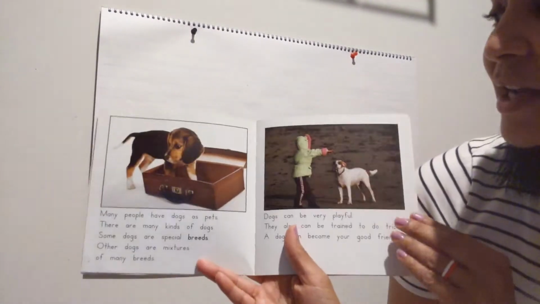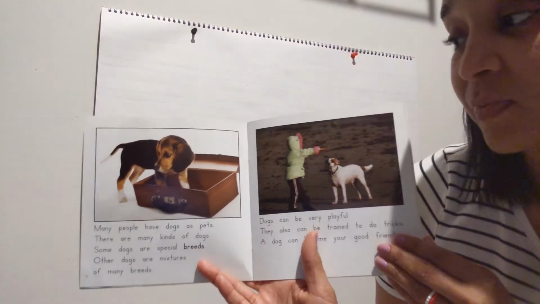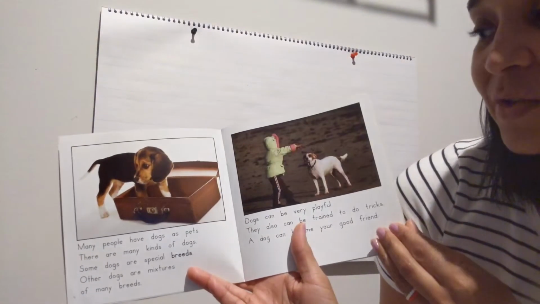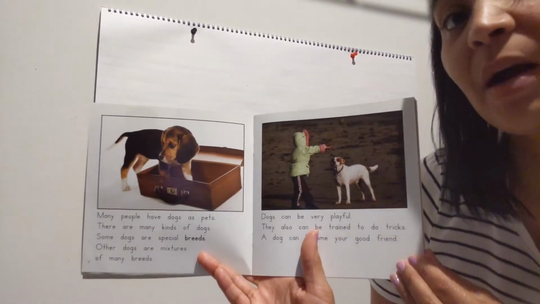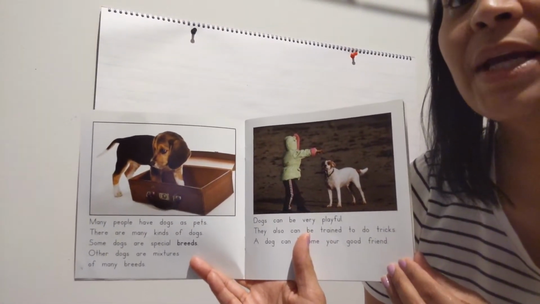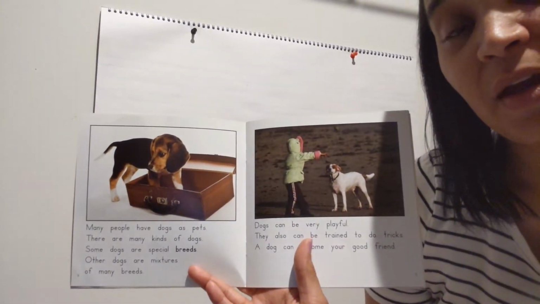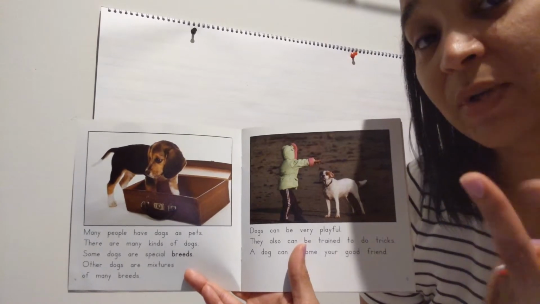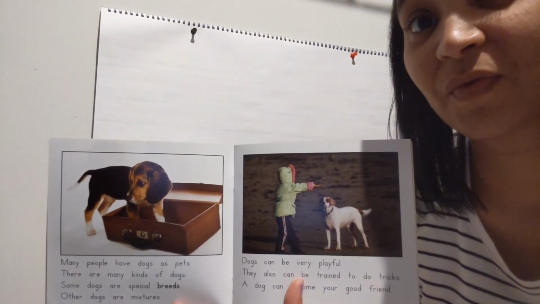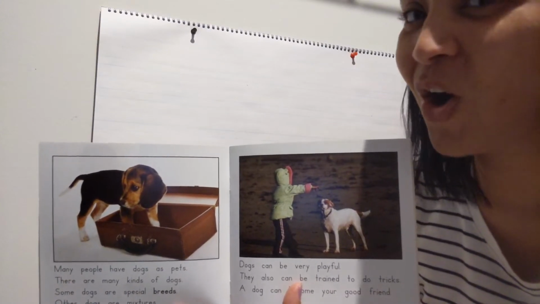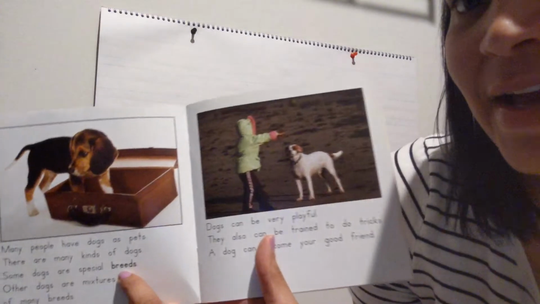All right, turn to our next page. On this page, they're talking about dogs, and how there's different kinds of dogs, and they're called breeds. I want you to find the word breeds on page 4. Please let me know what two letters you are looking for at the beginning of this word. That's right, BR. Good job. Breeds is right here.